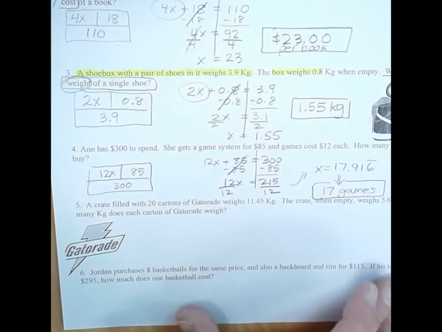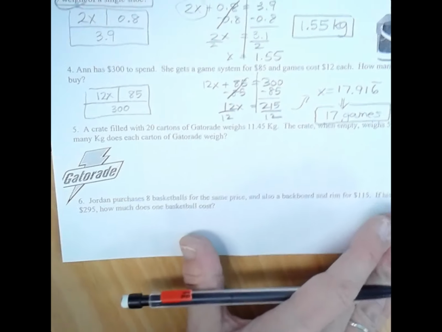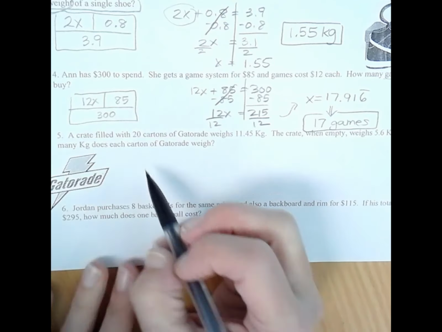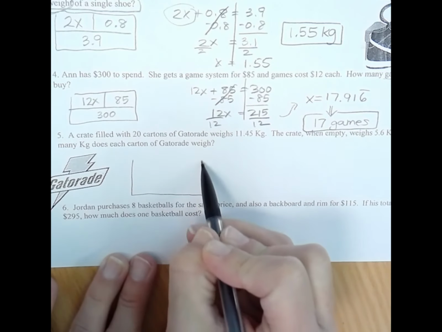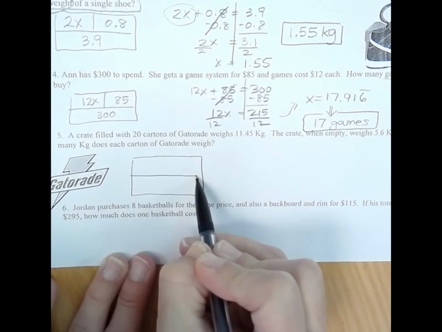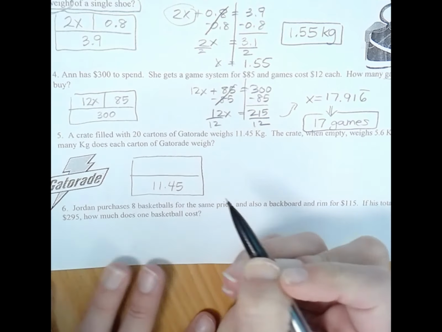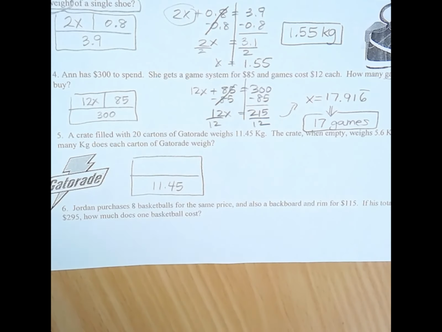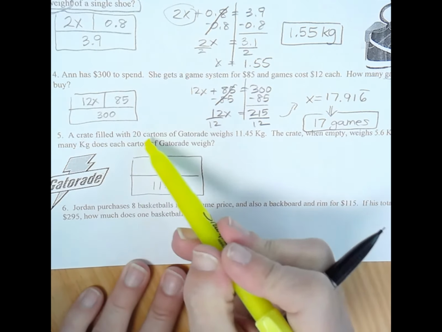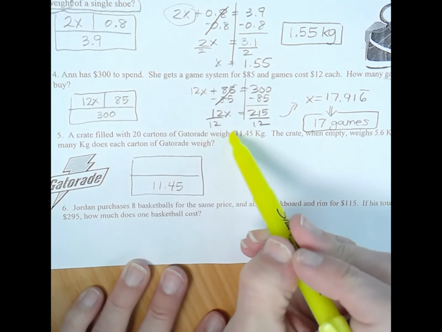Okay, you can pause it or keep going to look at number 5. This is another one where they don't really use the words total. Okay, but you can figure it out here. It says a crate filled with 20 cartons of Gatorade weighs 1145.